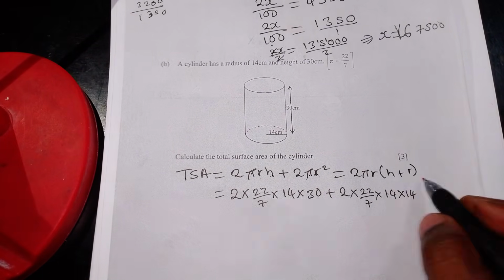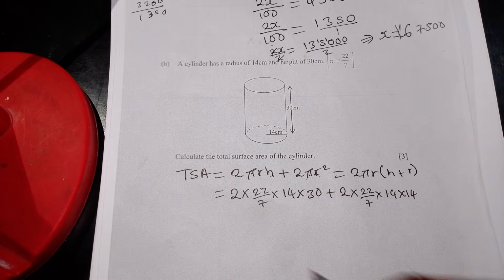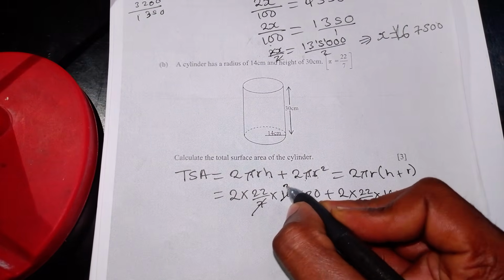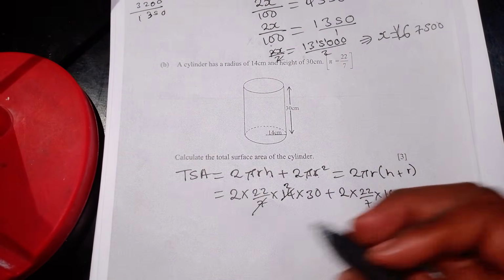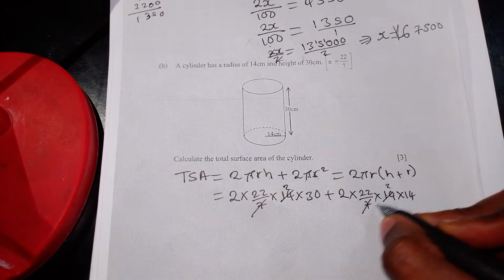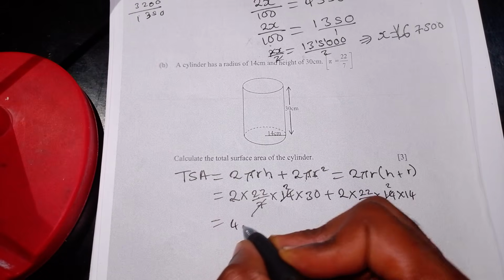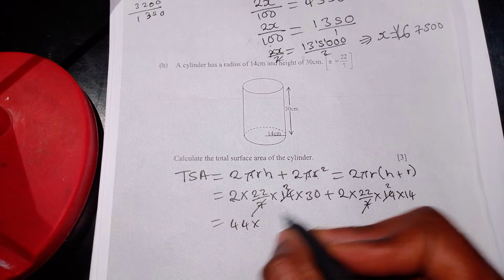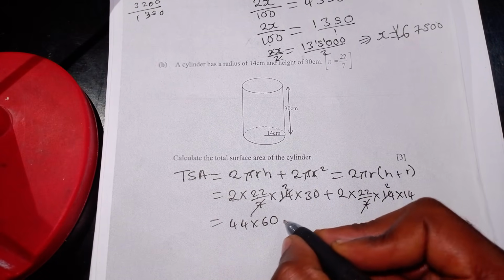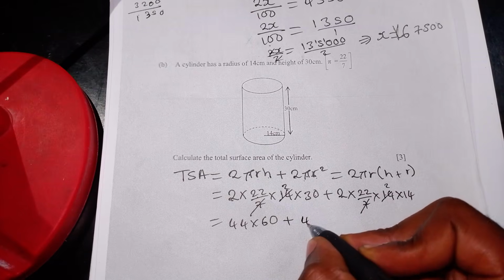You still get the same correct answer. So now to simplify it, you can reduce your numbers by dividing by this denominator there. Then this times this would be 44 multiplied by this times that, that's a 60. Then this times this, we have another 44.